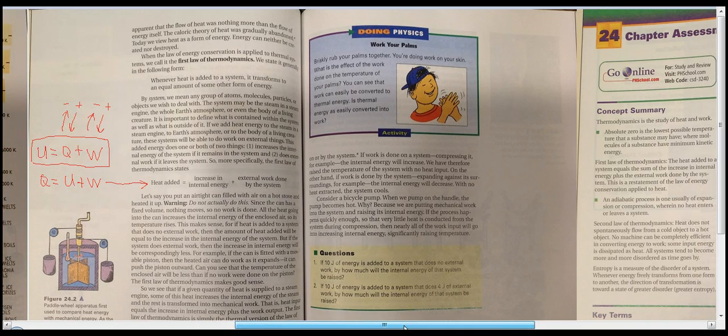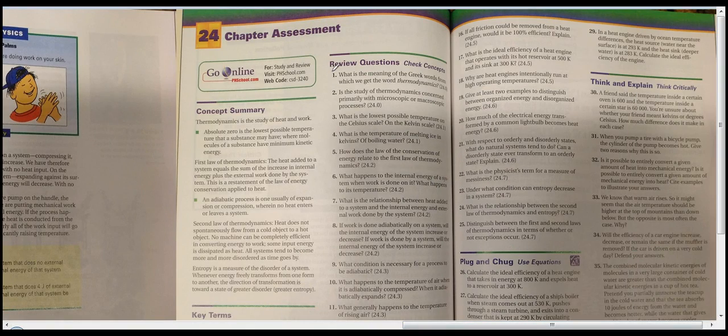And then, of course, there are questions 1 through 8, which we covered in class. Thermodynamics, the movement of heat. Microscopic, because we're dealing with molecules. 0 on the Kelvin scale is absolute zero, and this is negative 273 degrees Celsius. Melting ice is 0 Celsius, that's 273 kelvins. And boiling water is 100 Celsius, that's 373 kelvins.